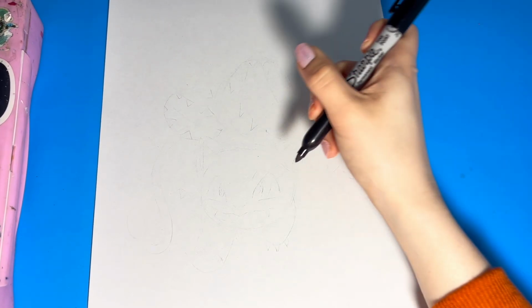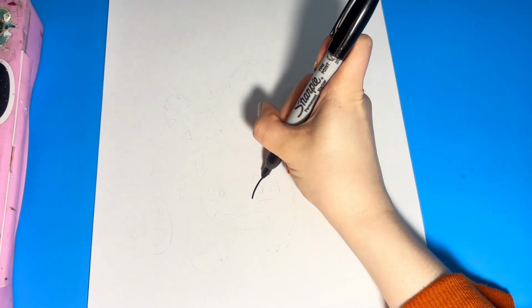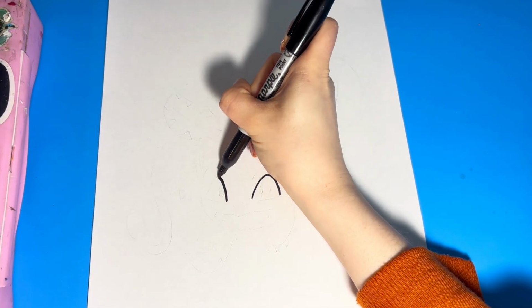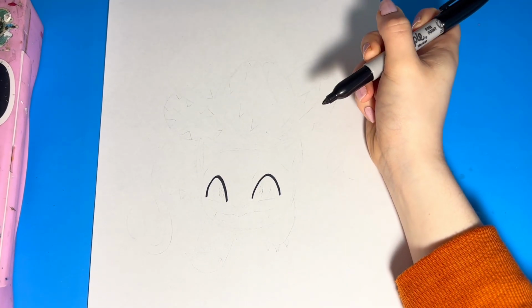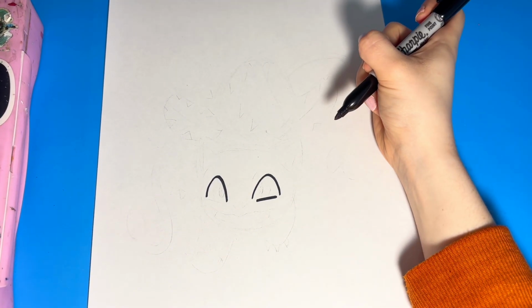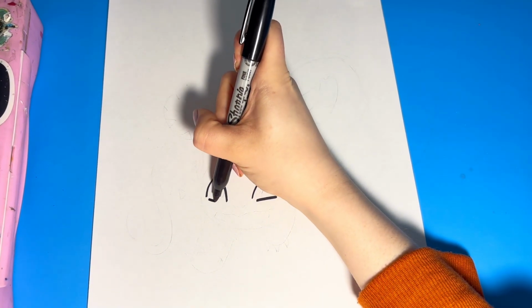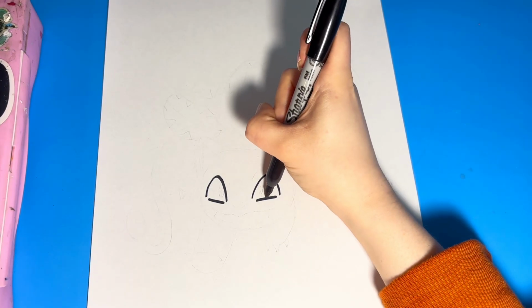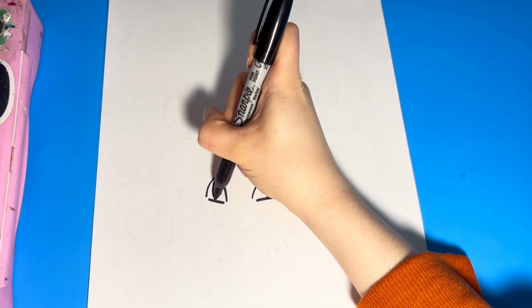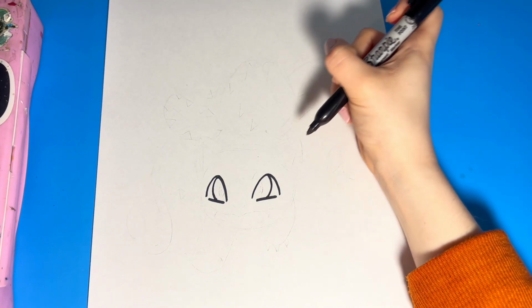Alright guys, today we're going to be drawing Bulbasaur's evolution, Ivysaur. So we're going to start by drawing Ivysaur's eyes. We're going to draw these two curved lines, and then below the curved lines we're going to draw these straight lines. So curved line, straight line, and then another curved line on the inside.